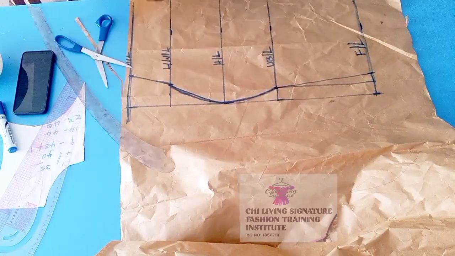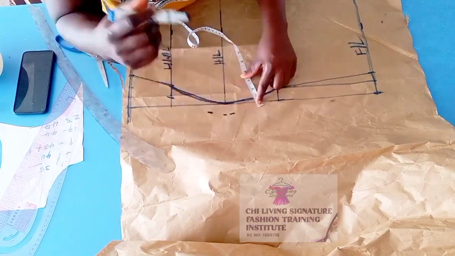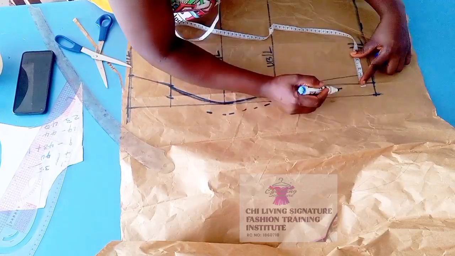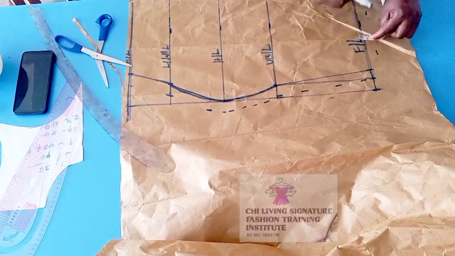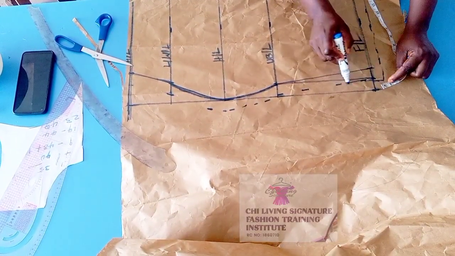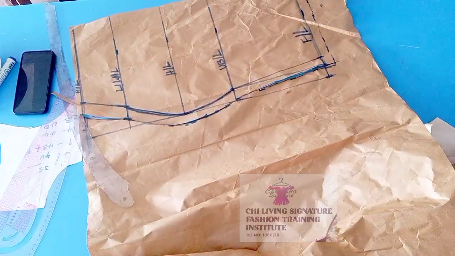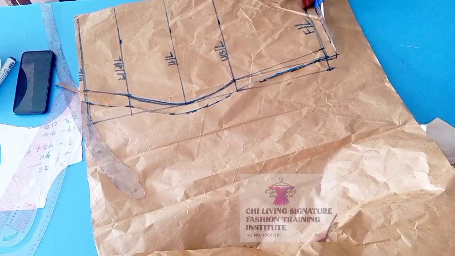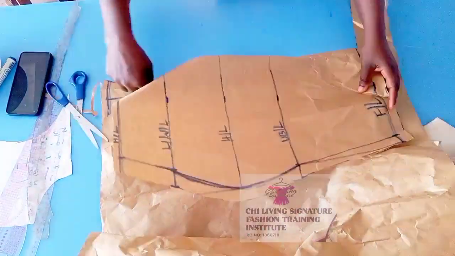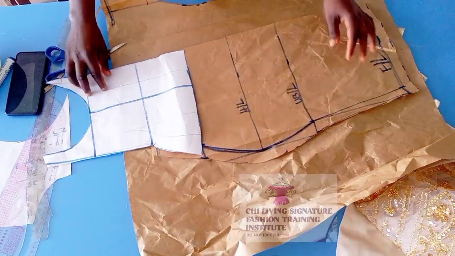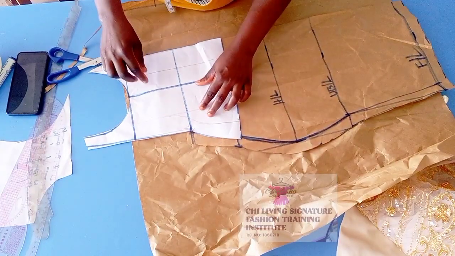I'll quickly cut it out. Add your seam allowance all around, this way. Then trace it out. I will introduce the back pattern paper. So this is the pattern of the bodice.